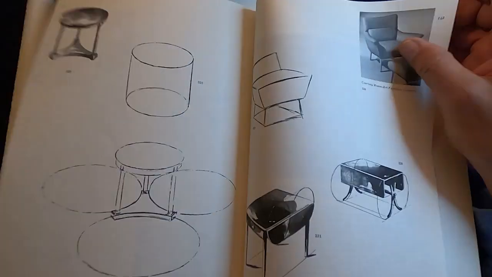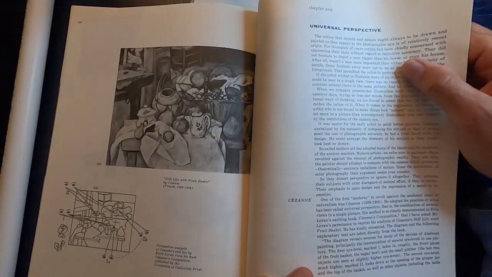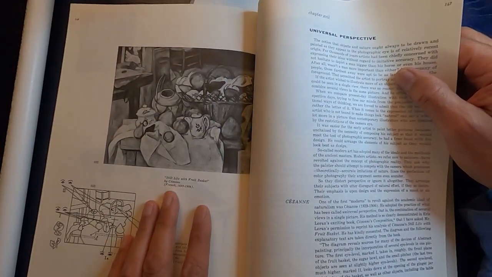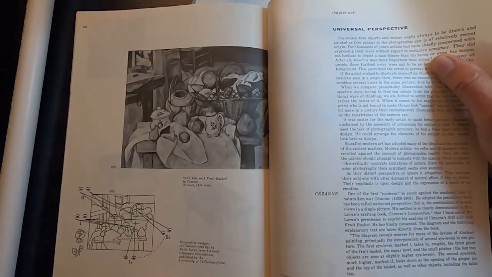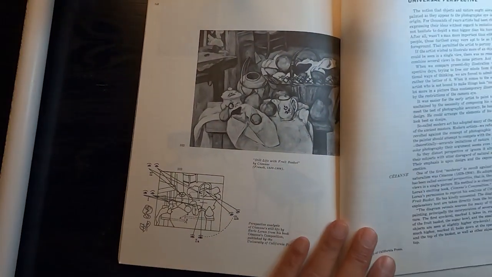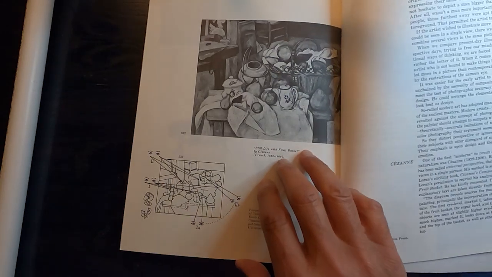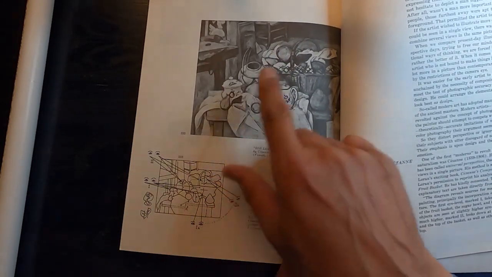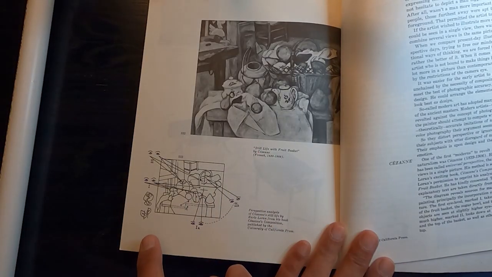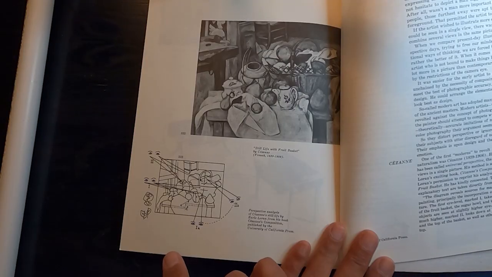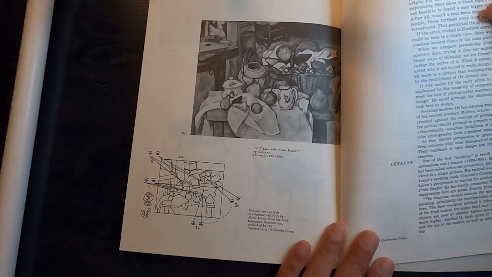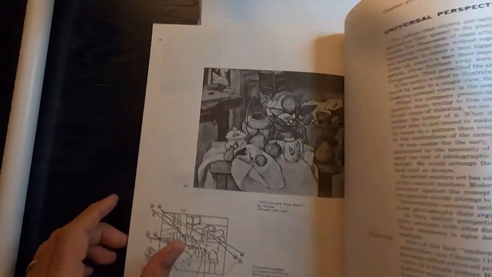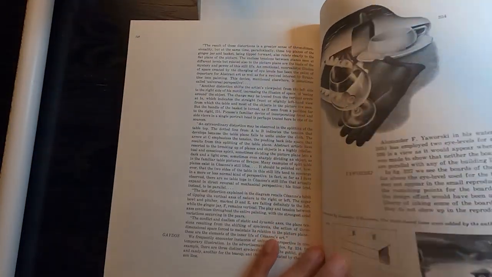Here's how to do furniture. Still Life with Fruit Basket by Cezanne. This is from way, way back. And here's the sketch breakdown of it. Somebody took the time to do a drawing of the outline of all the items in there and figure out the different points of view in the picture, because it's not all one. He combined different points of view here. So check it out and see what you come up with.